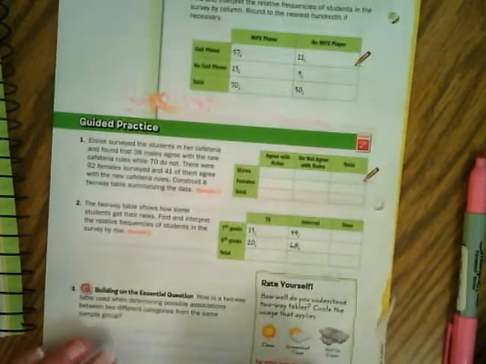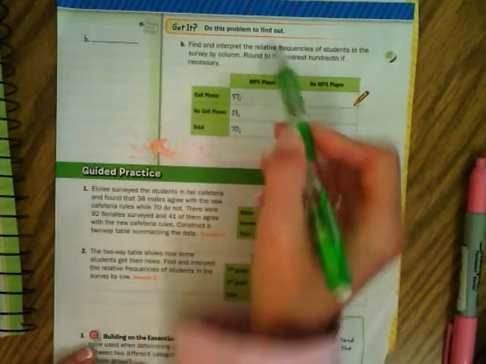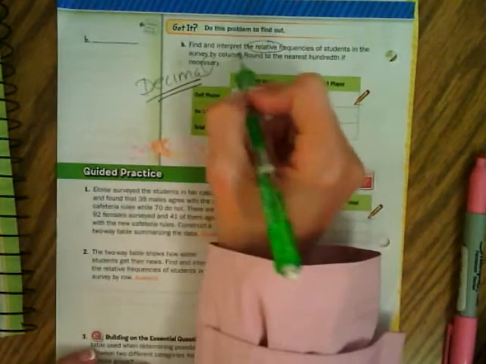Okay, now what I want you to do is pause this, and I want you to do part B, or question B. Okay, so you should be back with me, and this is asking you to find and interpret the relative frequency, okay, decimal, of the students in the survey by column.